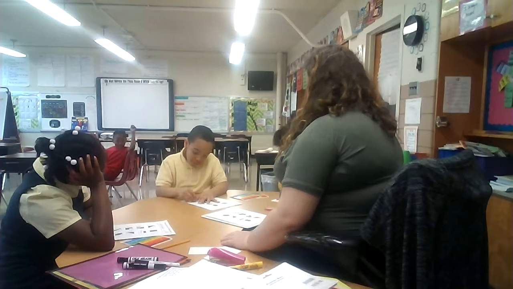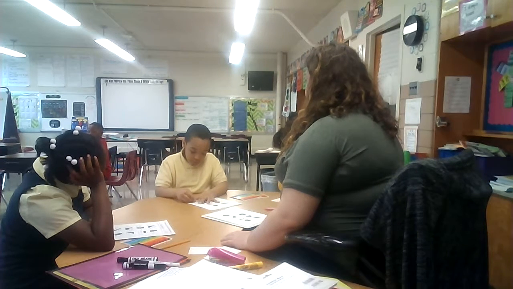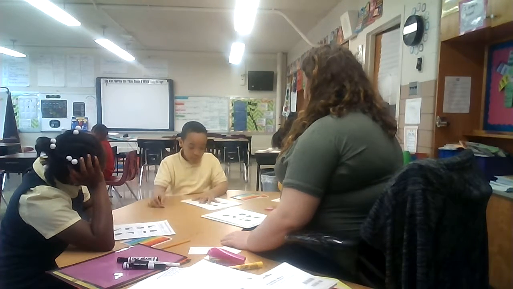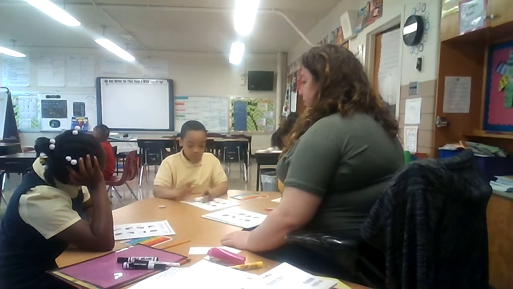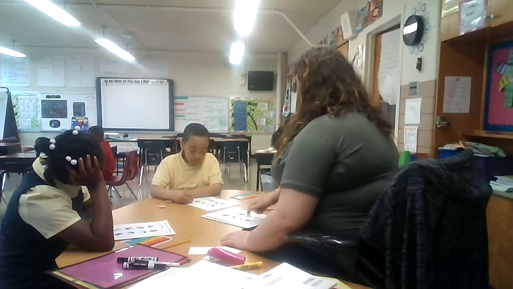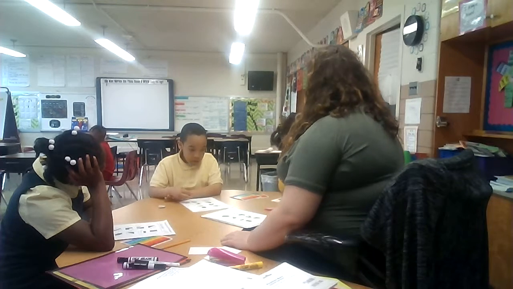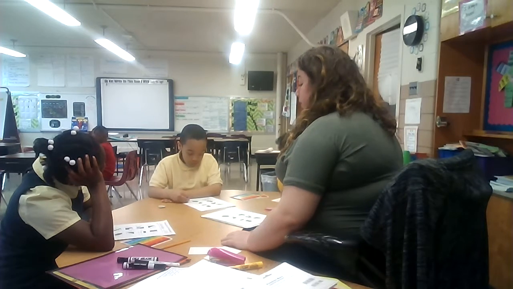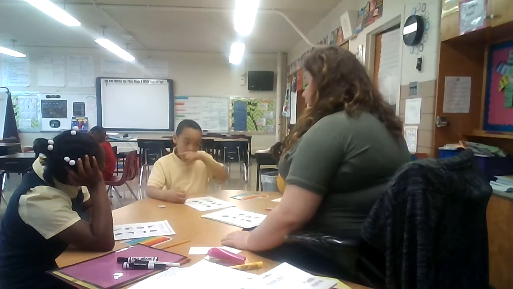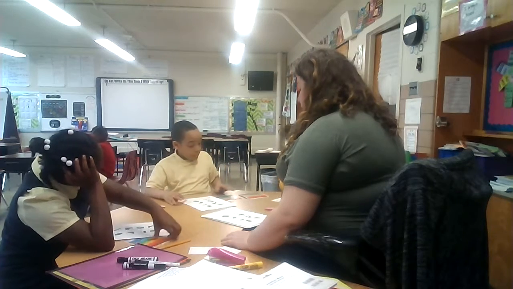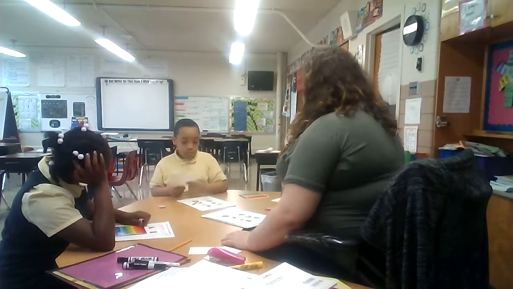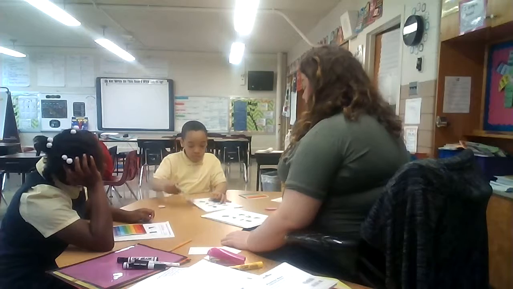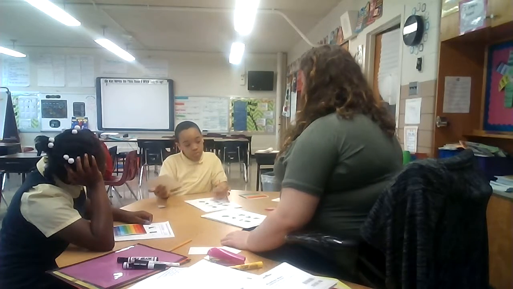Now we are finding fractions that are equivalent. Are there any fractions that match, that are written the same? No, but are there equal fractions on this page? Yeah, so what could equal? Using your fraction cards, while you still have them, what is equal to 1/2?